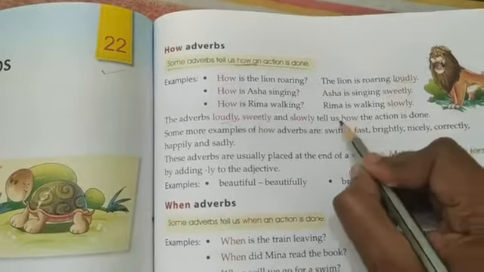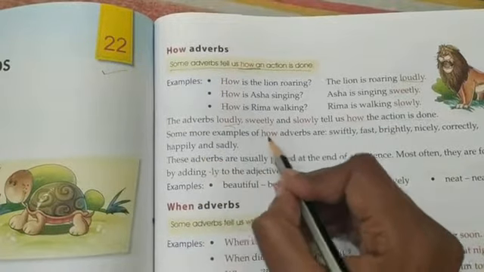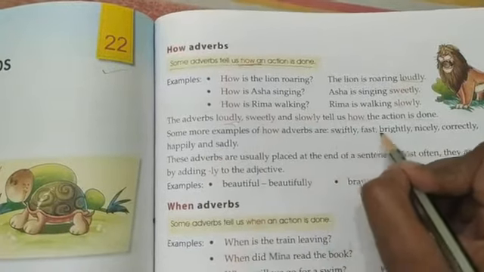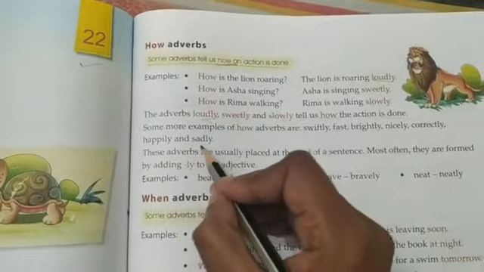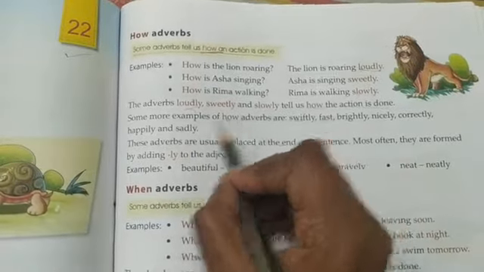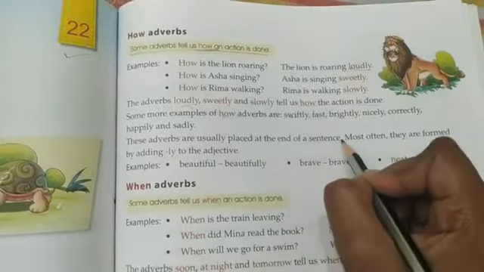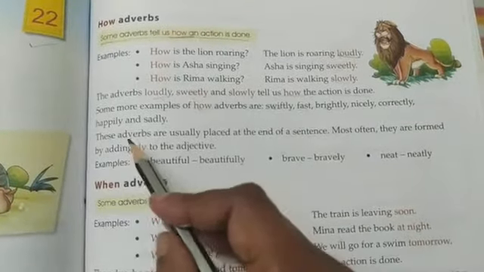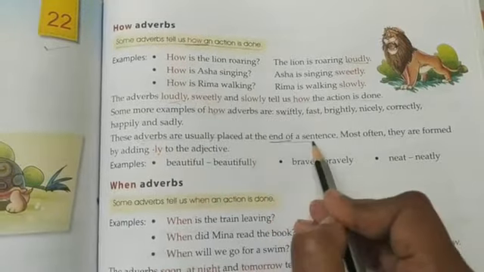It tells about the action and how it is done. Some more examples of how adverbs are swiftly, fast, brightly, nicely, correctly, happily, sadly. These adverbs are usually placed at the end of a sentence.